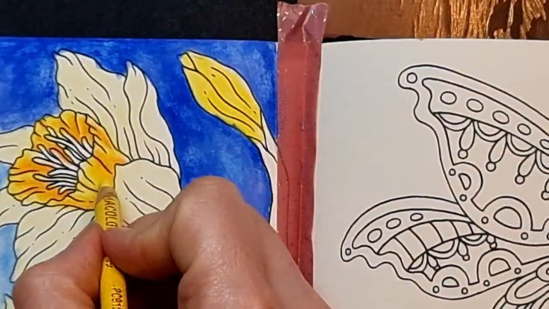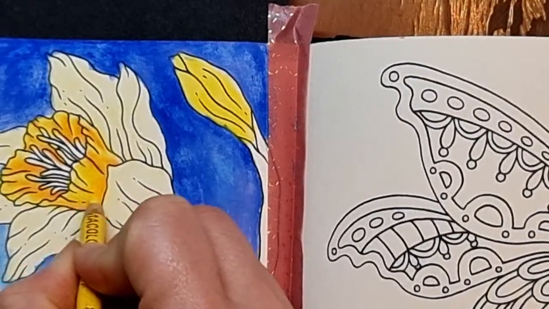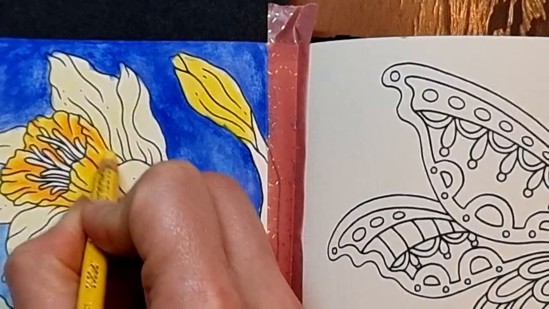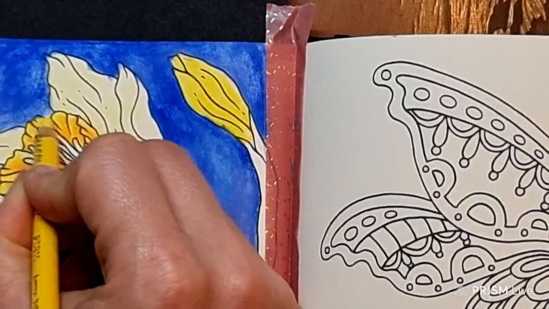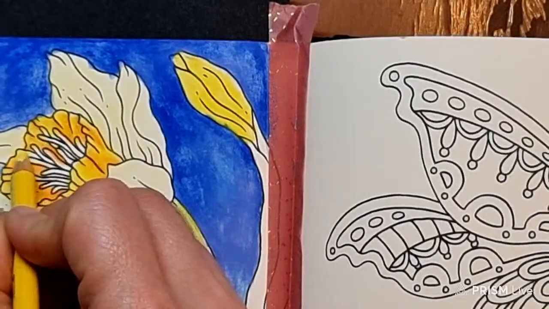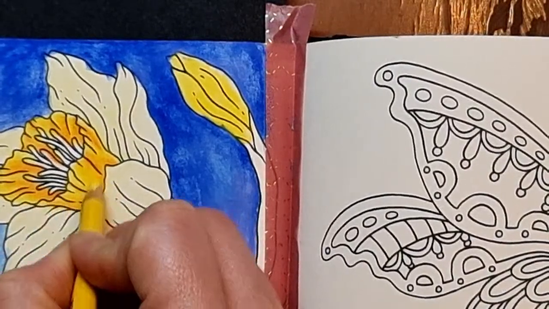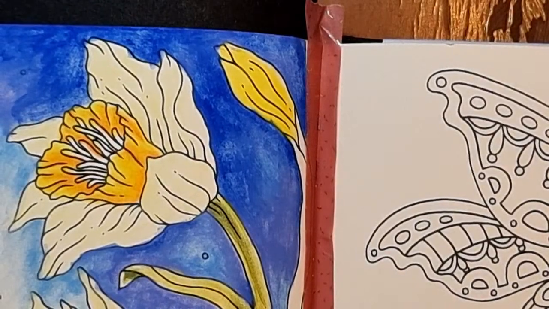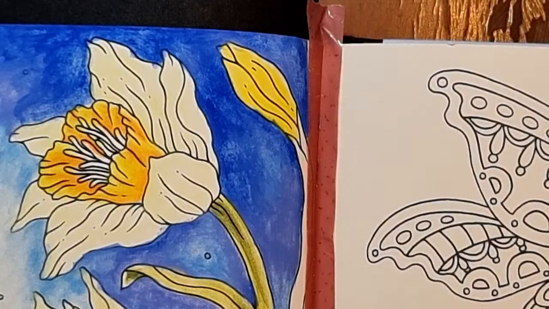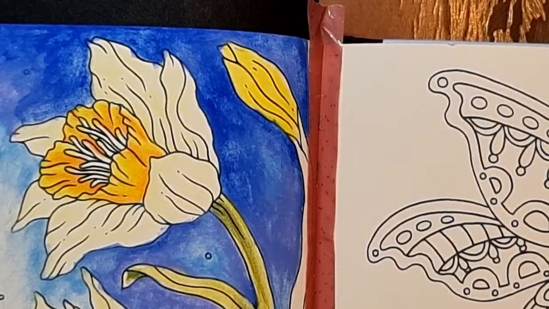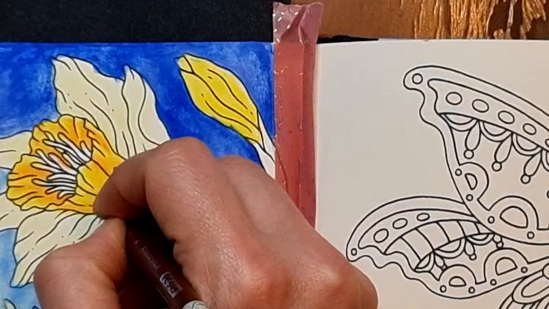And then a lemon yellow. So here I'm going to bring in a little bit of sienna brown, just as a bit of a shadow color.